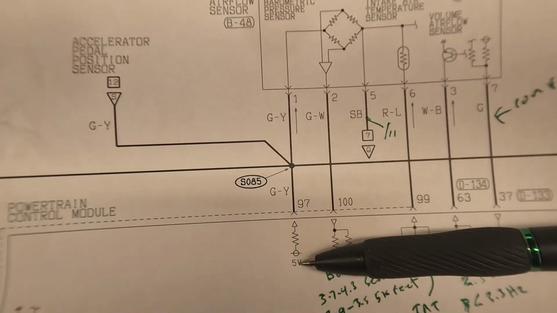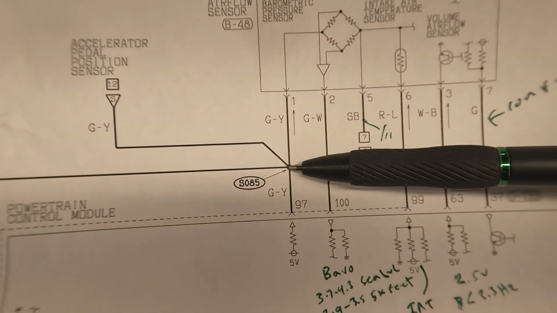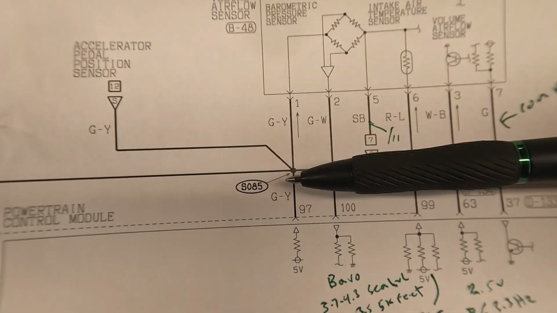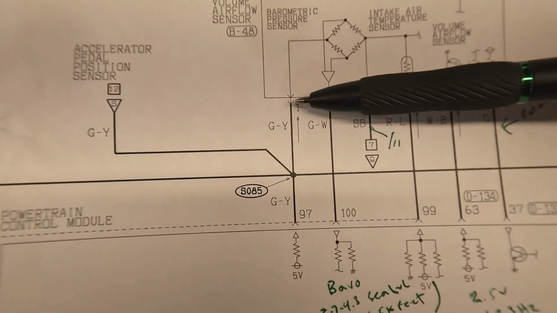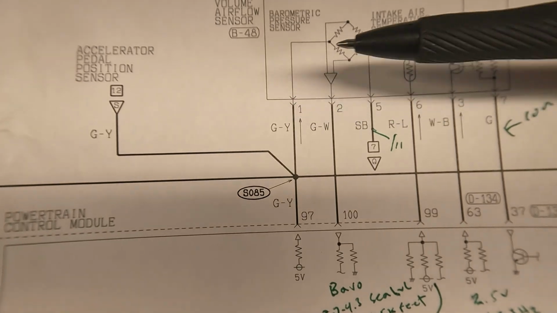So this is a 5-volt reference. You see the 5 volts here. 5 volts comes out of the computer. It goes to this splice point. It goes to the MAP sensor. It also goes to the accelerator pedal position sensor and some other components. But this is basically a 5-volt reference. So terminal number 1, green with a yellow stripe, is a 5-volt reference.